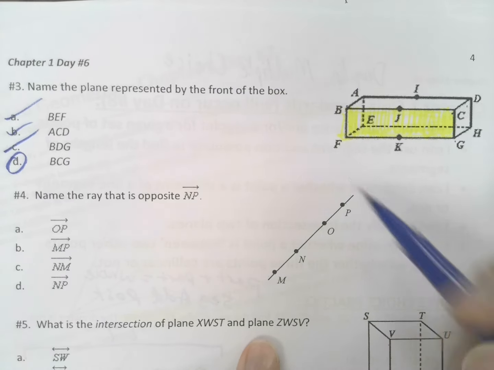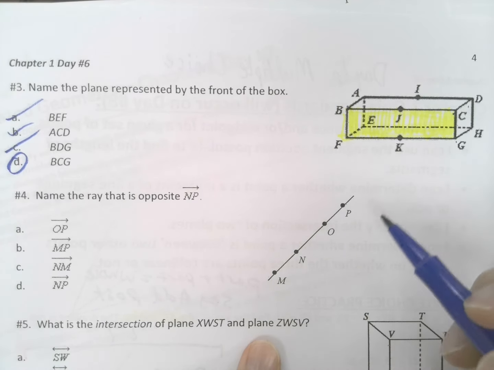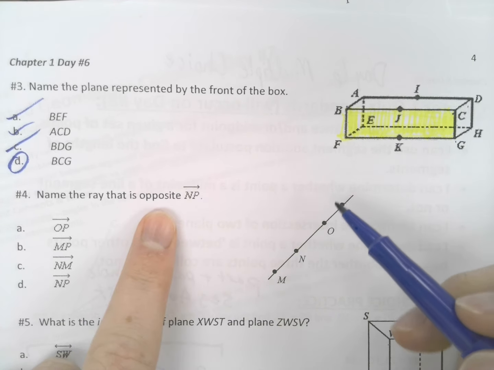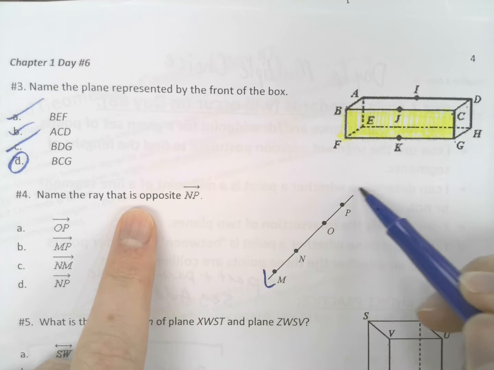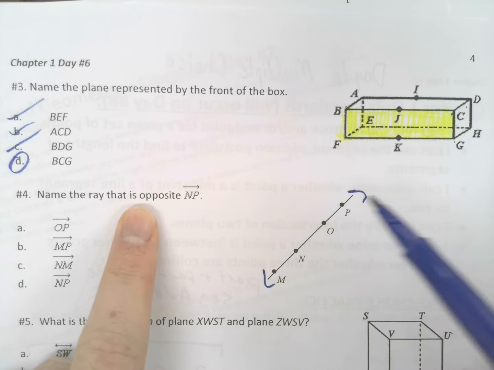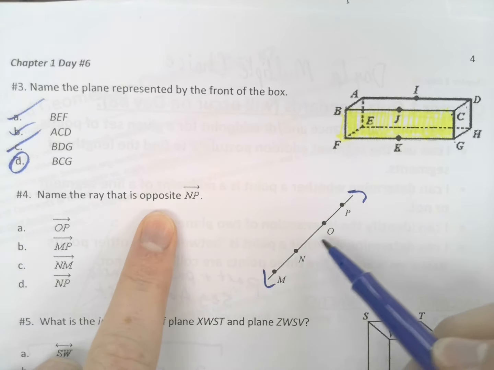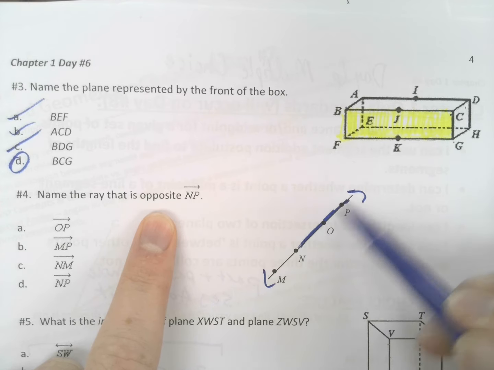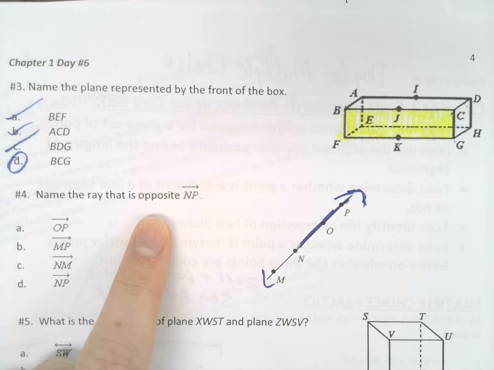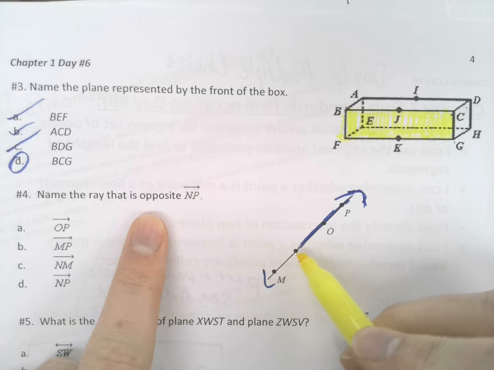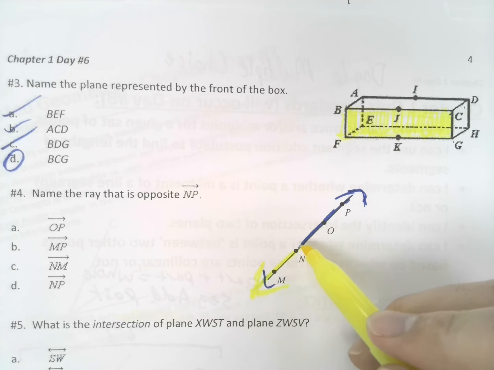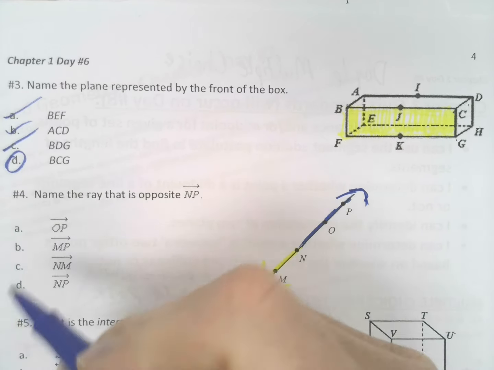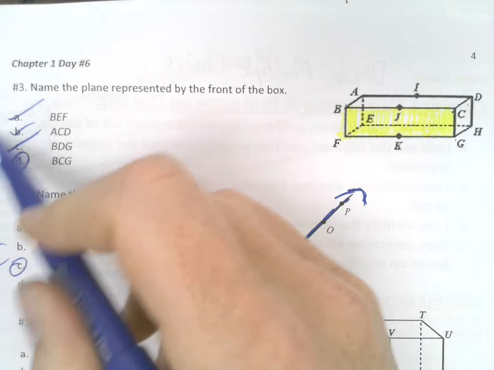How about a little bit of an easier one before we jump back into the 3-dimensional area? So we have the ray, or we have a line segment here, and I guess actually it's a line technically, we just don't have the arrows. We want a ray that is opposite of NP. So there is NP. Remember, an opposite ray would be a ray that has one of the same endpoints, but that goes in the opposite direction. So that would be NM. C.